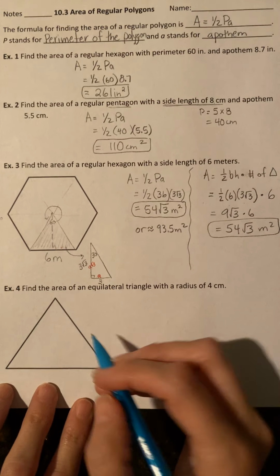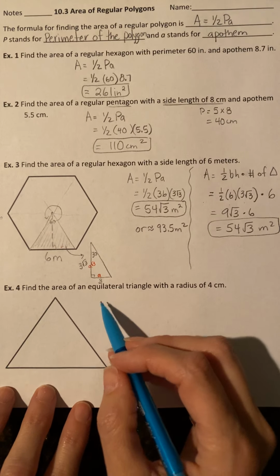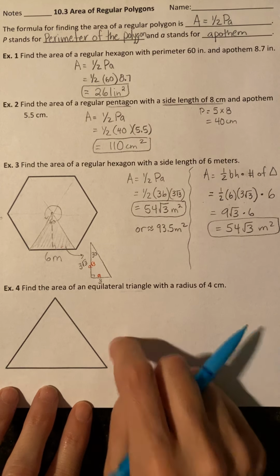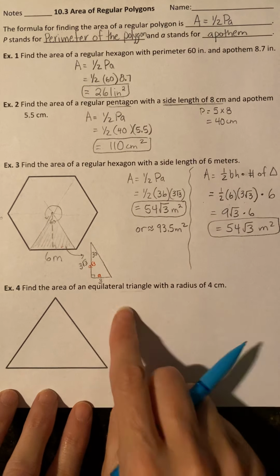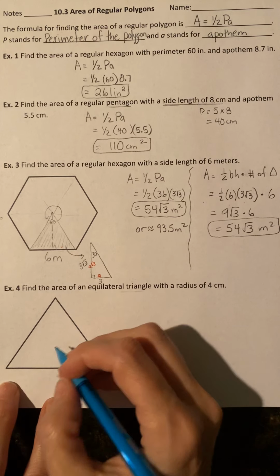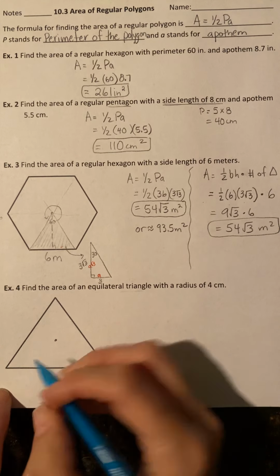Okay, next one. It says find the area of this equilateral triangle. See, this formula or this section is only about regular polygons, and an equilateral triangle is a regular polygon.